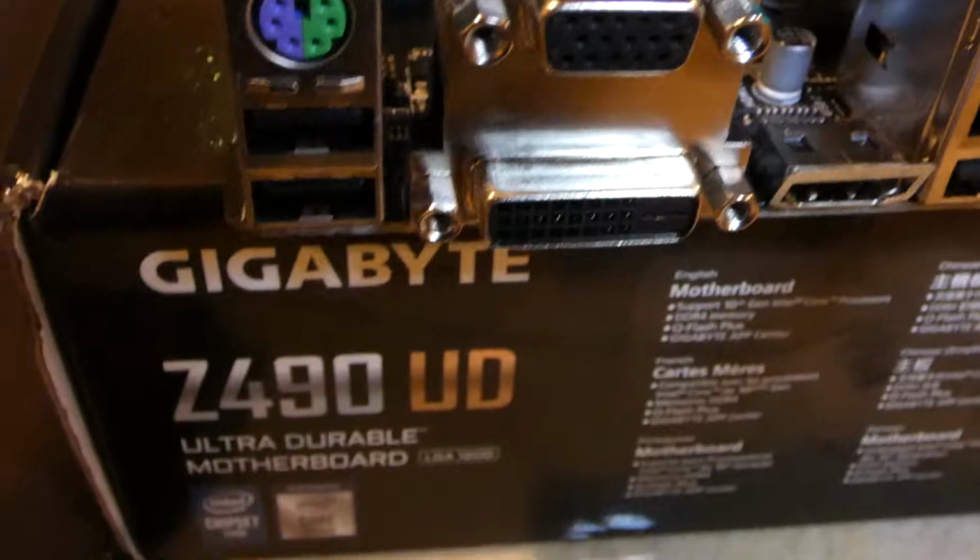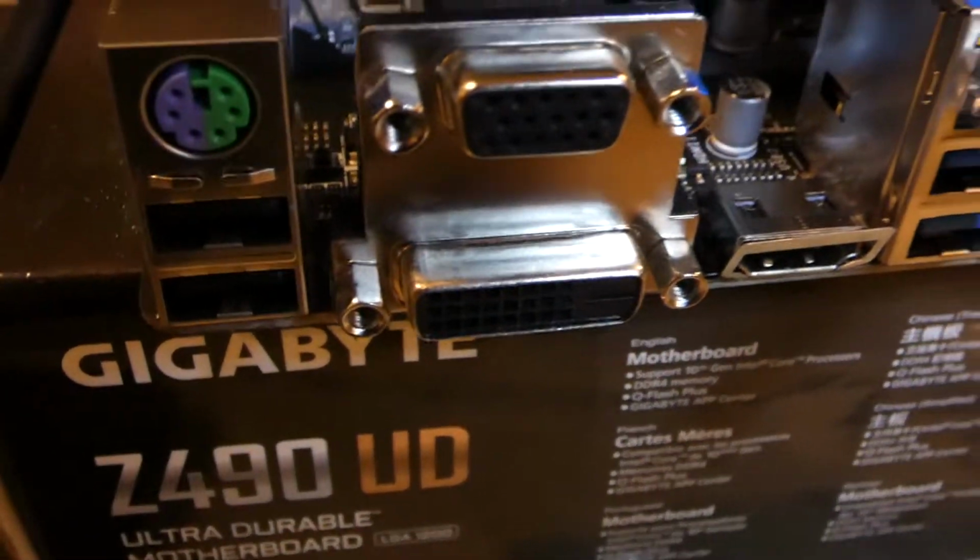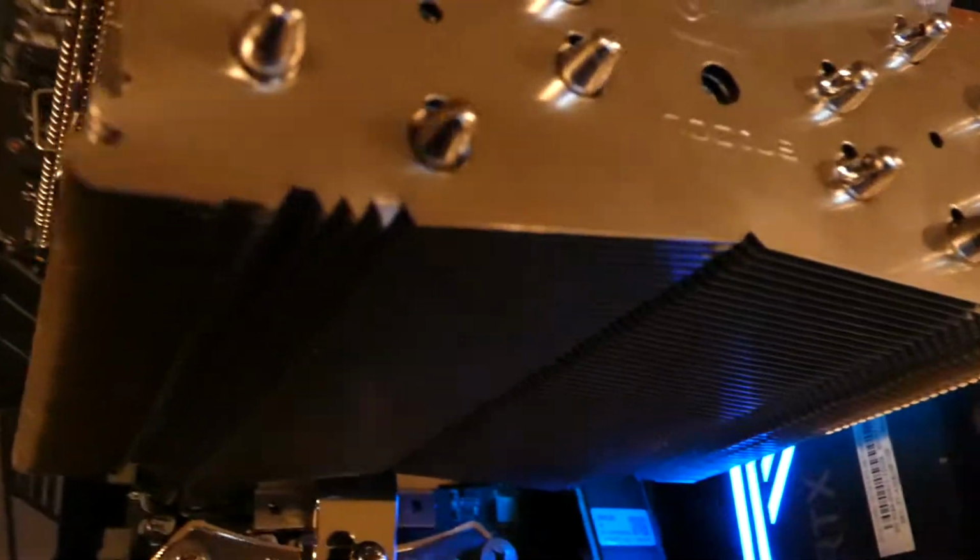All right, in this case, this has the older stuff. Alright, so this is a RTX 3080 Ti Noctua. Nothing really different on this motherboard, folks. There's another USB 3.0 header right there.